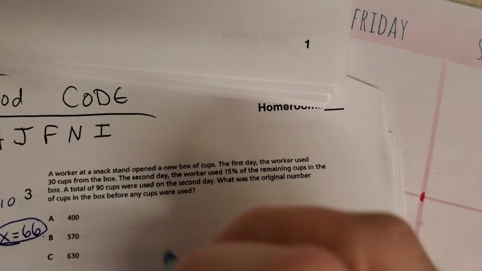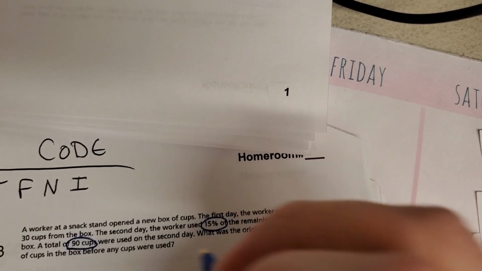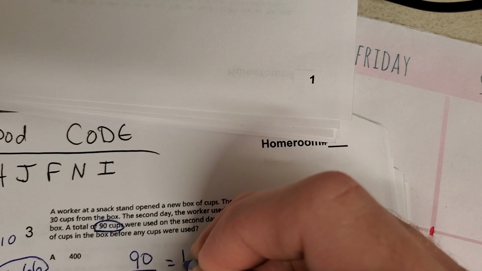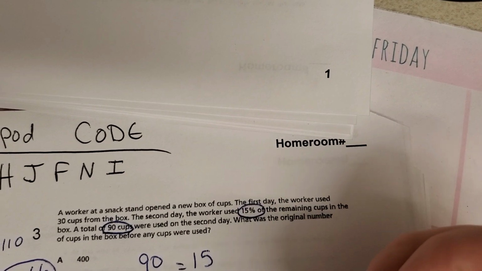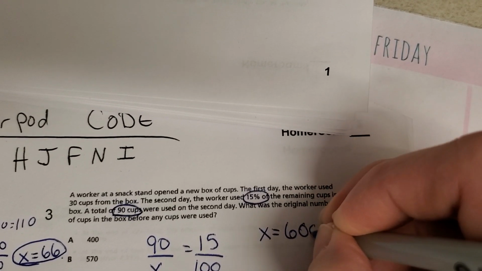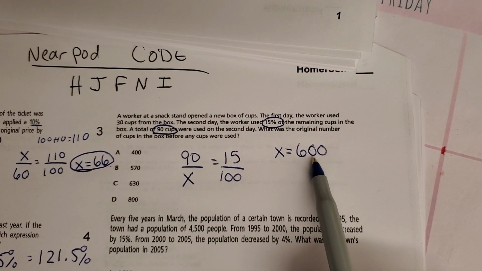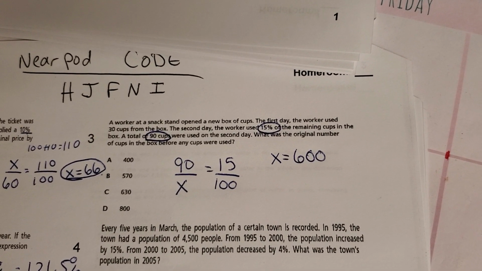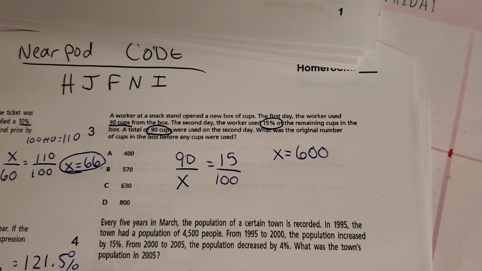So you kind of got to think about it. There was 90 cups used, and that represents 15%. So if we do 90, we don't know the original amount, and we're finding 15% over 100. When you solve all of that, you'll get X equals 600. So you just have to think of it like this. There were 600 cups available the second day. But the first day, there were 30 cups used. So what's 600 plus 30? Thank you. Good luck.